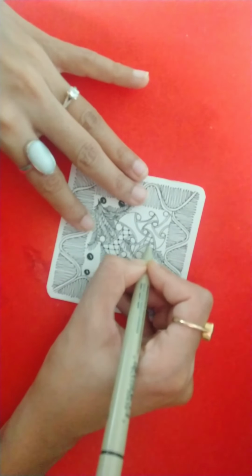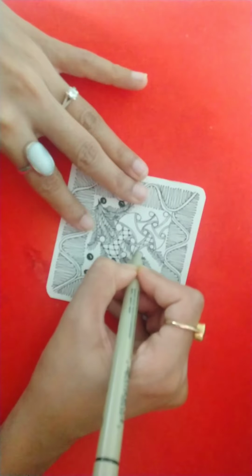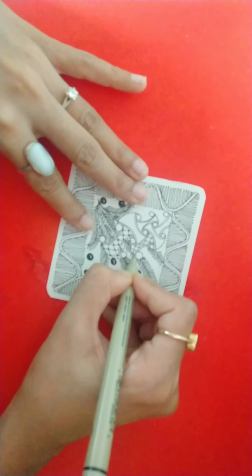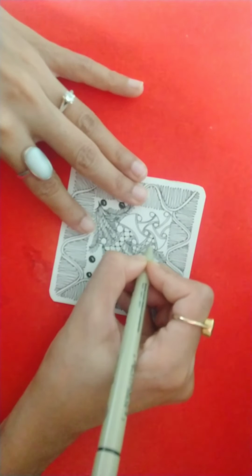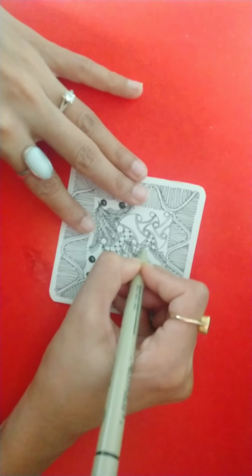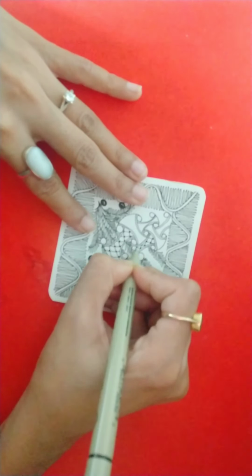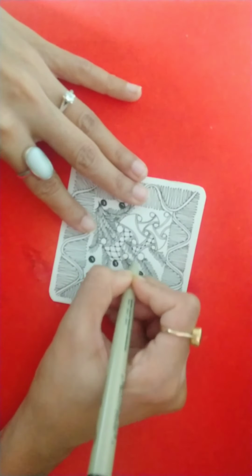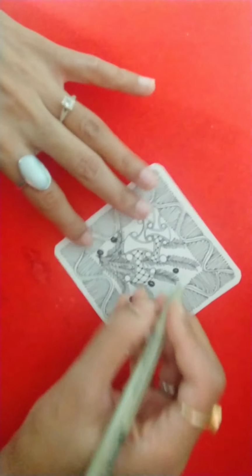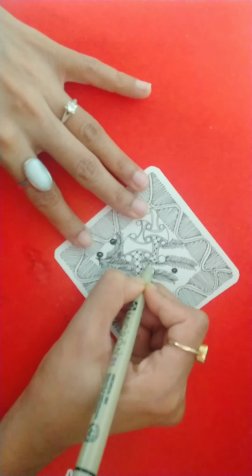Just take your time, go slow, the spaces are small. So just enjoy the process, go slow.